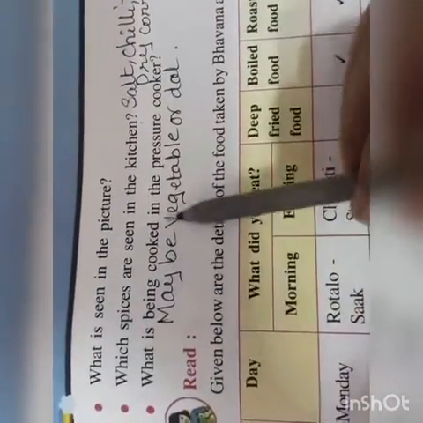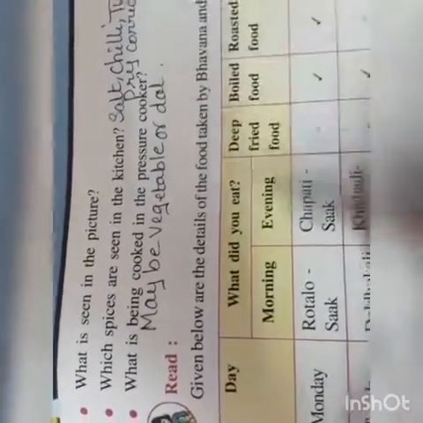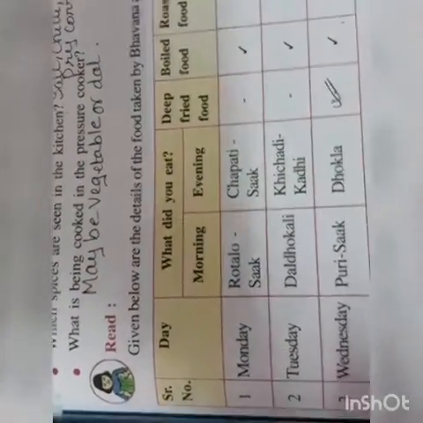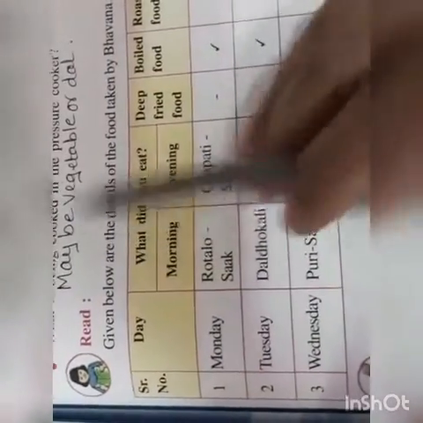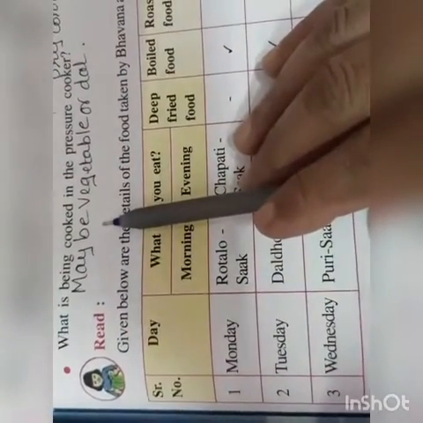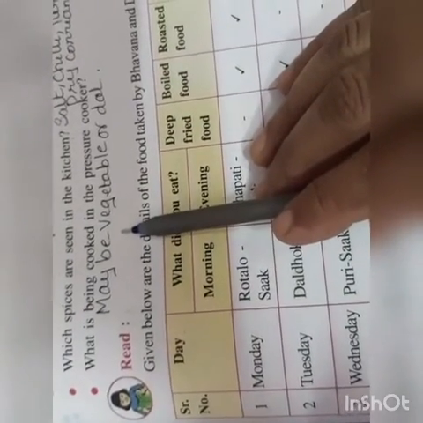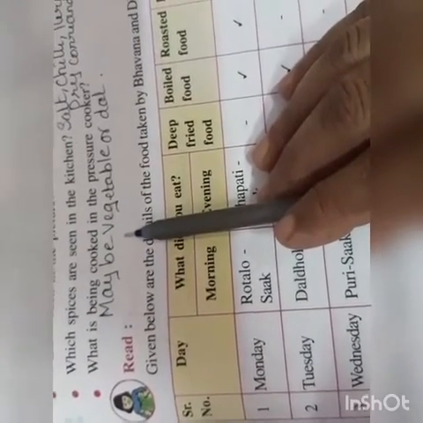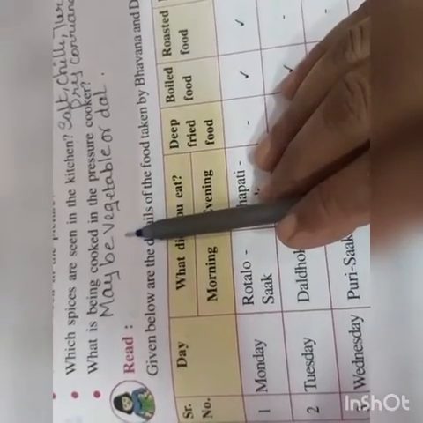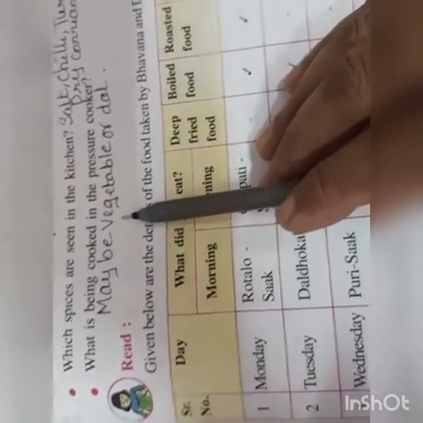What is being cooked in the pressure cooker? Either it is a vegetable or dal that is being cooked in the pressure cooker. Food in a pressure cooker cooks very quickly. It is easy to cook the food in the pressure cooker. It takes less time and the food is cooked quickly, so you save both time and energy.